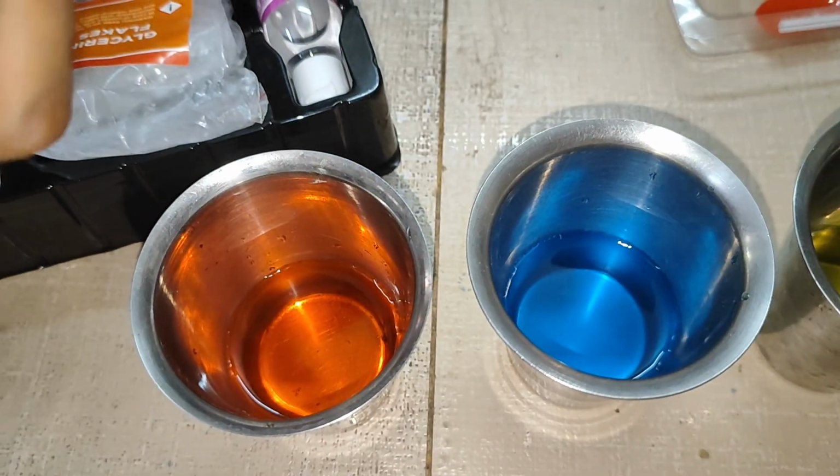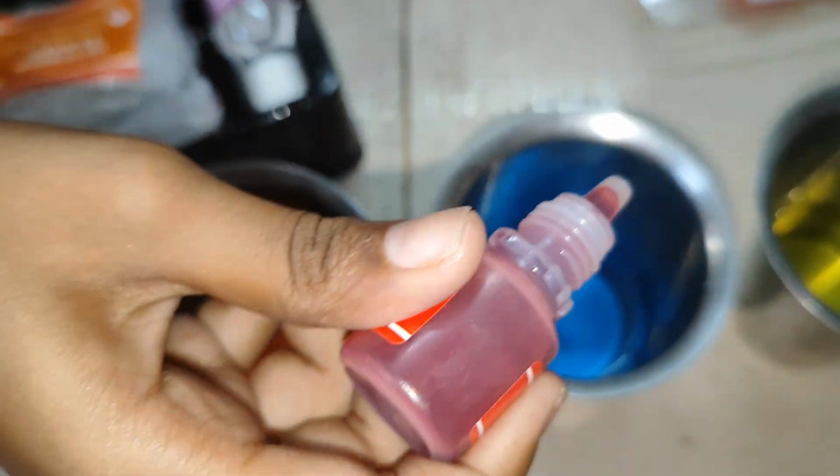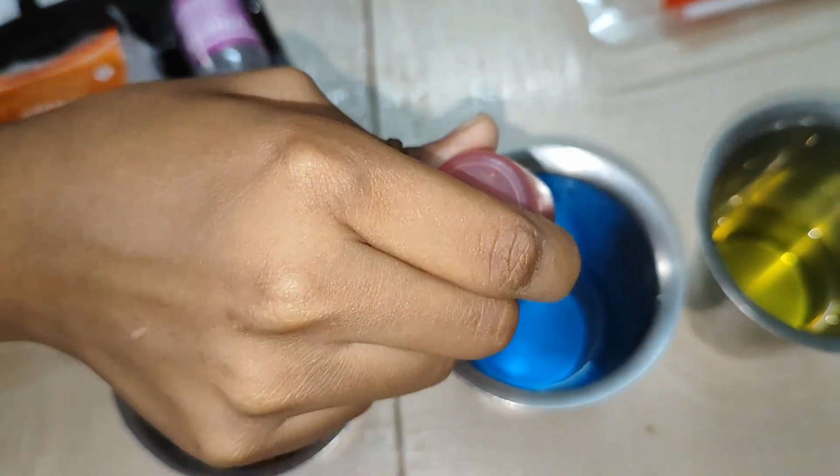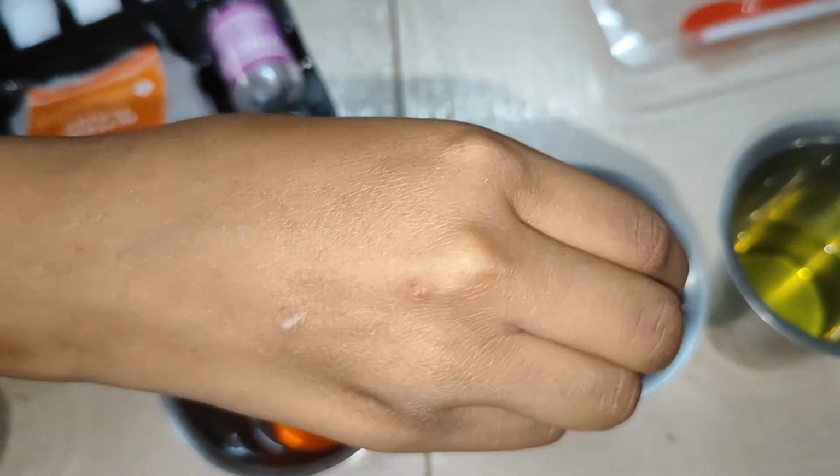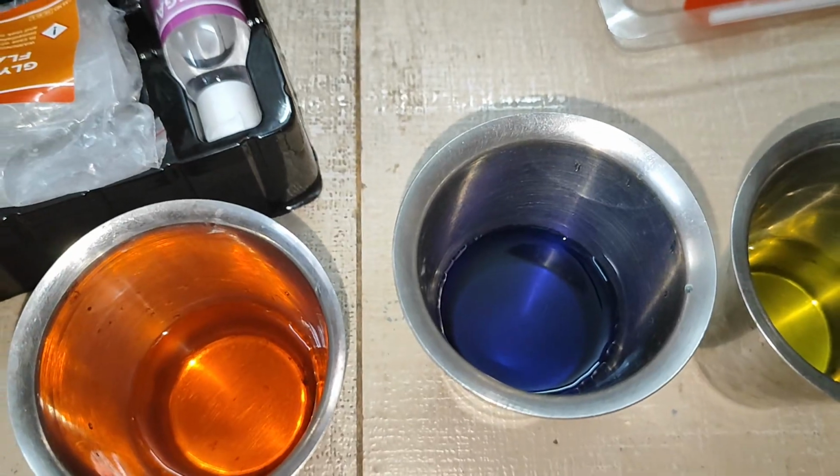Similarly, add 2 drops of red color in blue glass. 1 and 2. See, the color has changed.